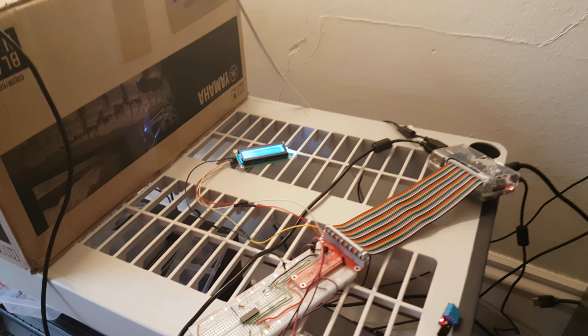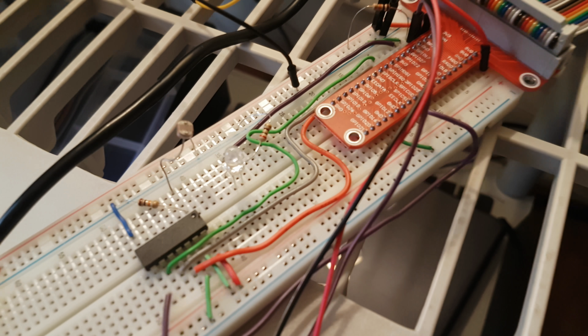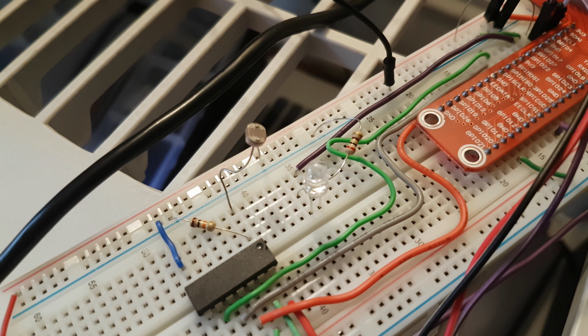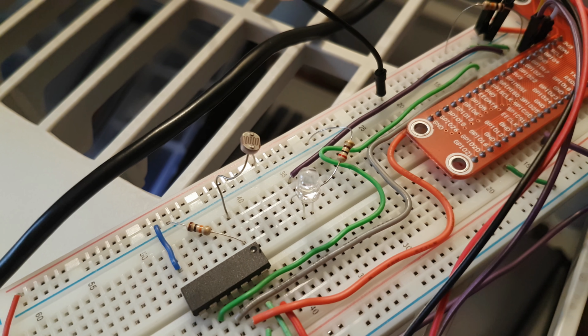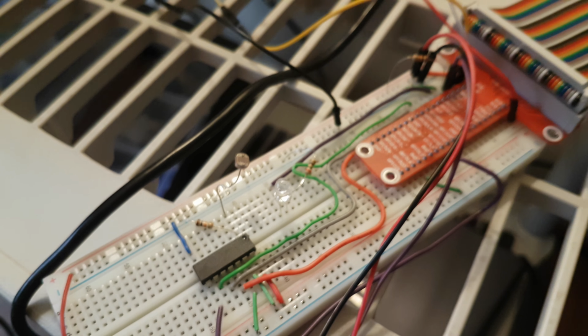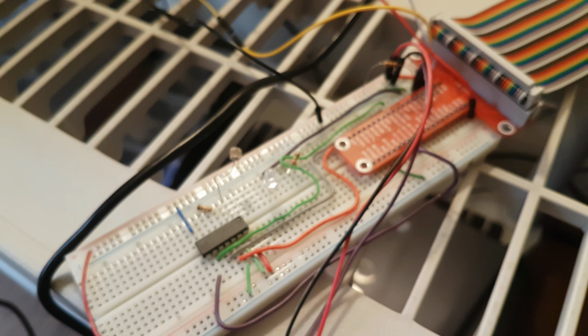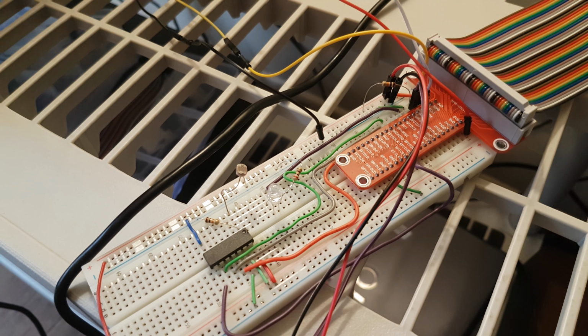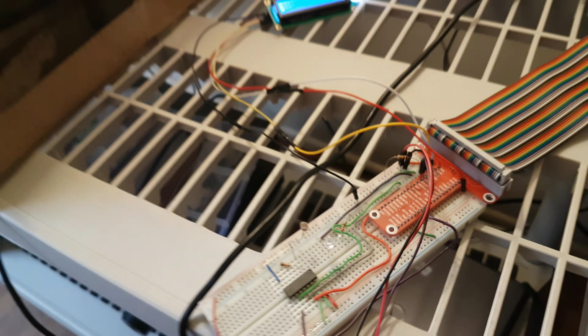Okay, so that's the photo sensor right there, and as you can see, the photo sensor can detect the light better because it is sitting right above it. So I'm gonna cause another alarm.